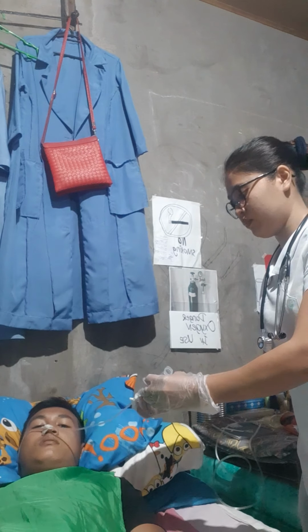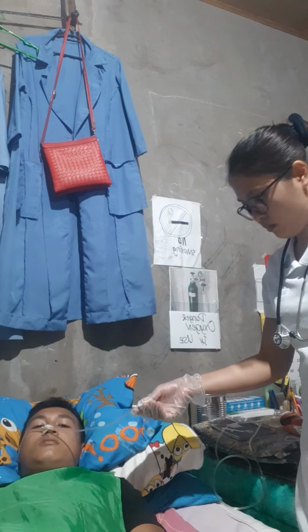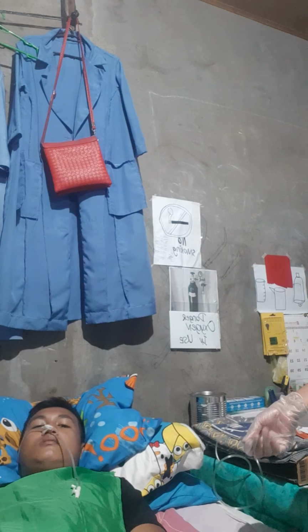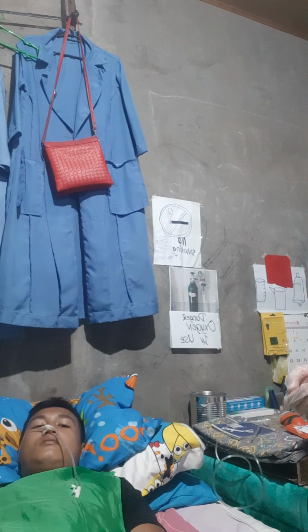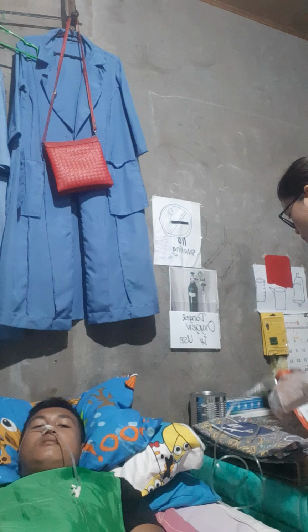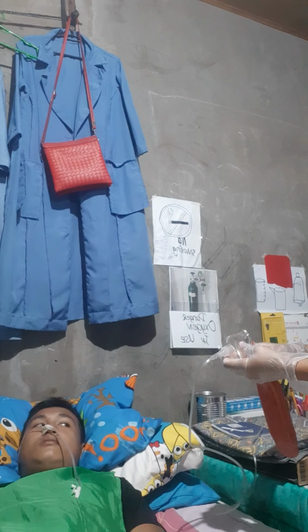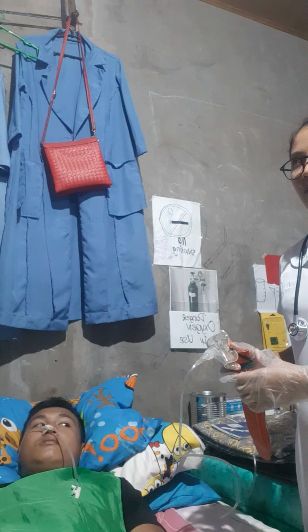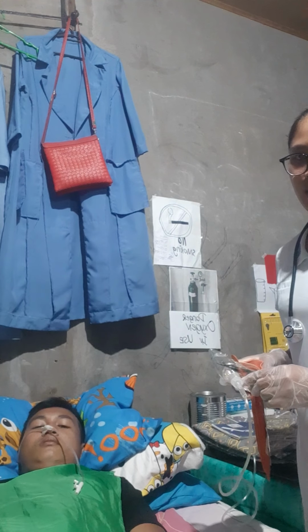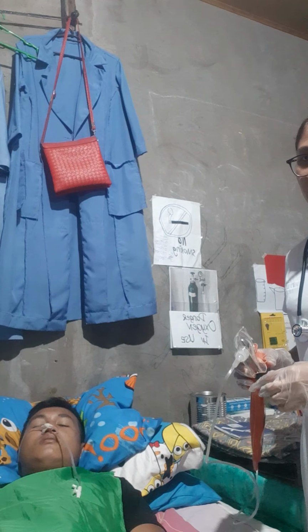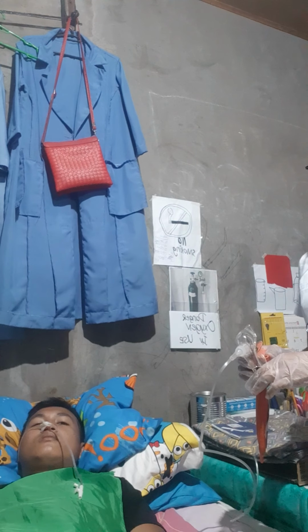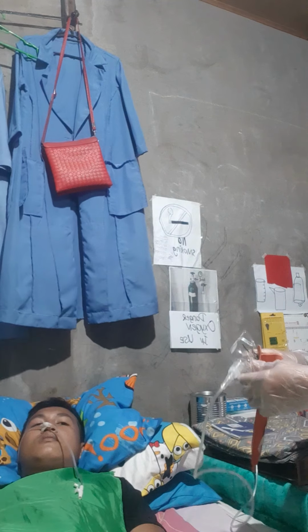So we need to hang the labeled bag from an infusion pole about 30 centimeters, or 12 inches, above the tube's point of insertion for the client. Then we need to clamp the tube and add the formula to the bag.